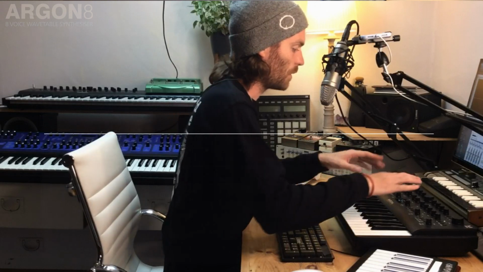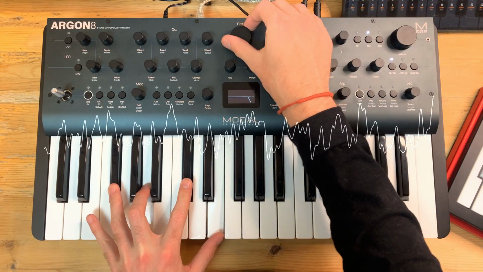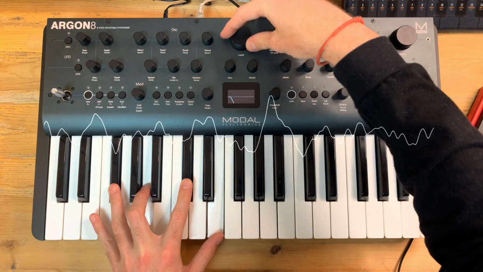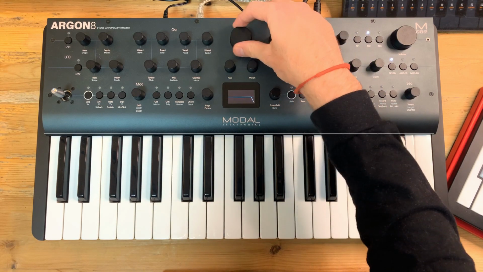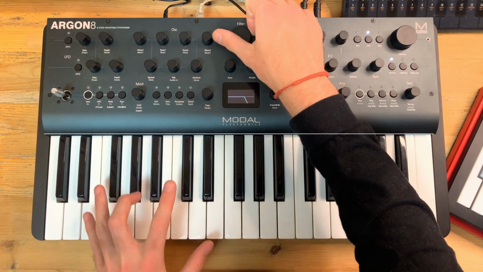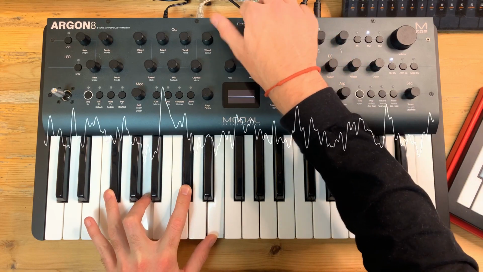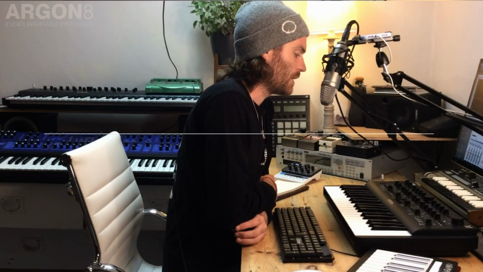So to start off, we are going to look at the filter section, which is comprised of these three encoders here, and we've got the typical controls here. We have the cutoff and the resonance, which I'm sure everybody knows what they are, but for people who don't, the cutoff is the frequency that the filter is cutting by. So the lower we are, the softer the sound, and the higher we are, the brighter the sound.